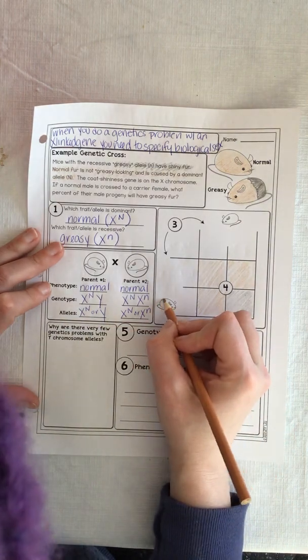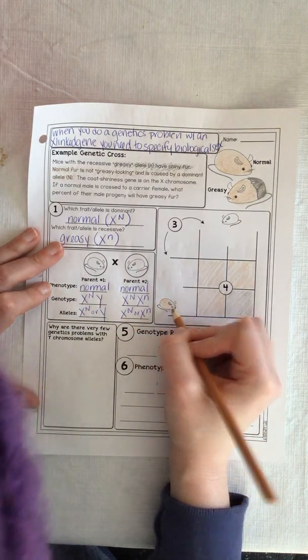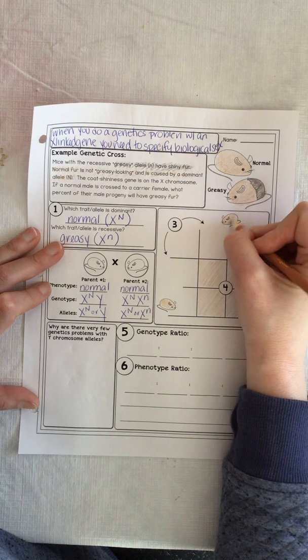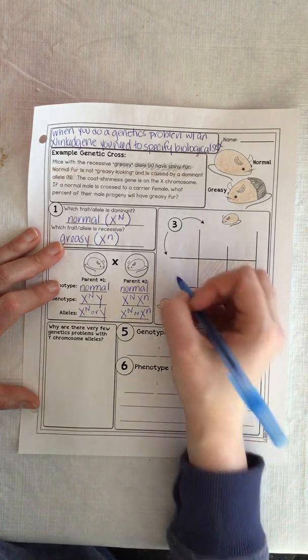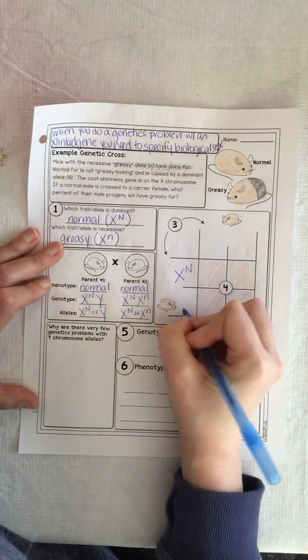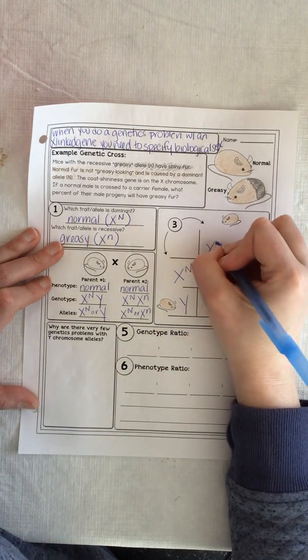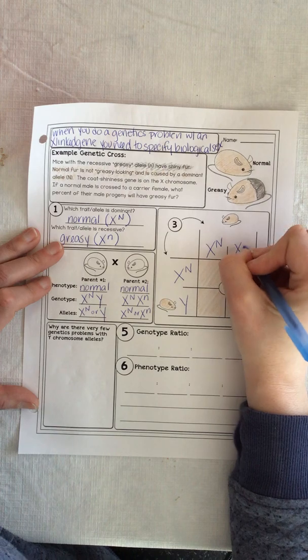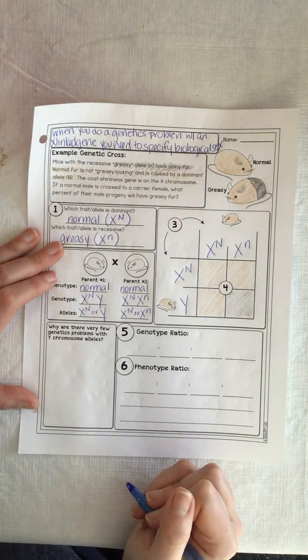All right. So we have 2 normal mice. I'm going to shade them in for us. I did some pre-shading. Okay. So let's put the male on the side here, X capital N, Y, and the female is X capital N, X lowercase n.